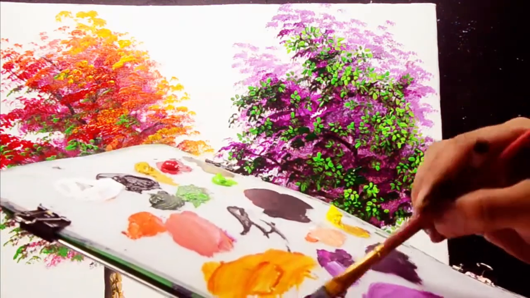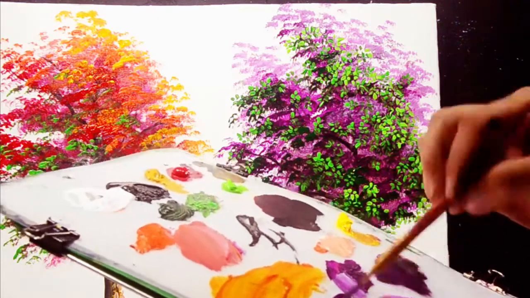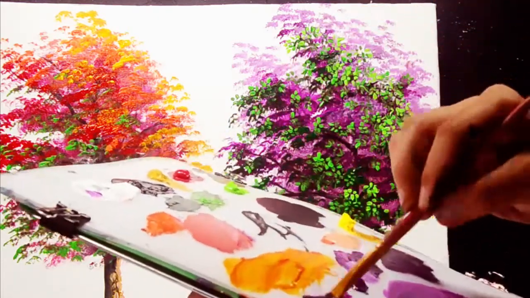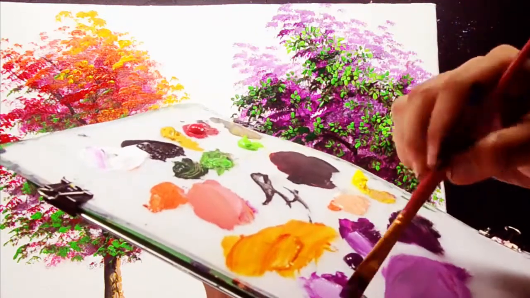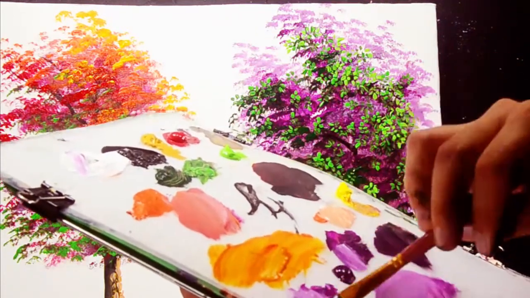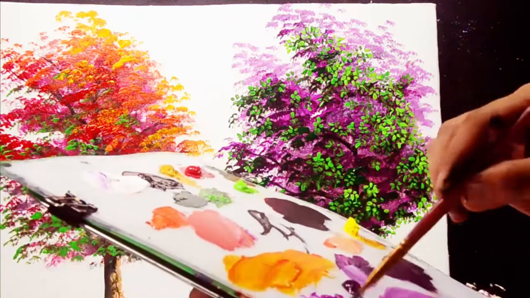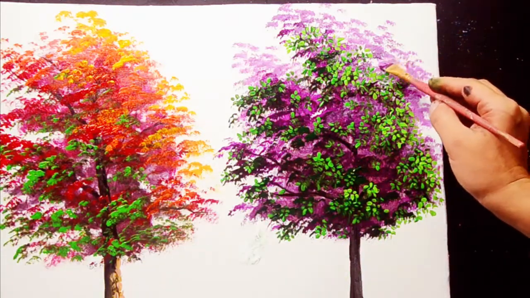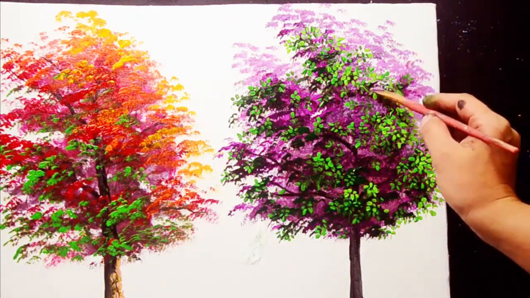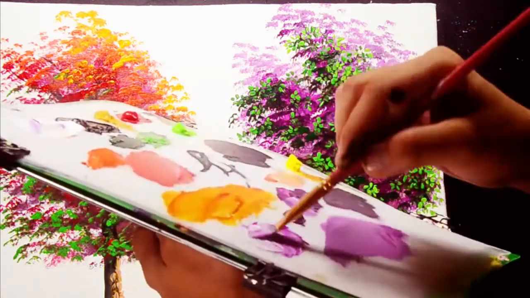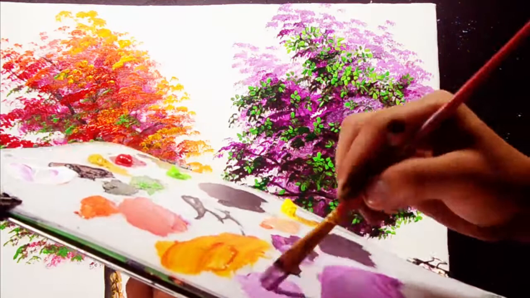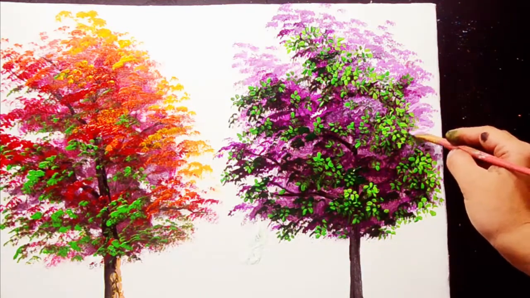Just mix the color of the violet and the titanium white. Create a lighter color of the violet, the lavender effect. Just add here for the flowering flowers of this tree. Add more titanium white to the violet color to create more flower effects to this tree.